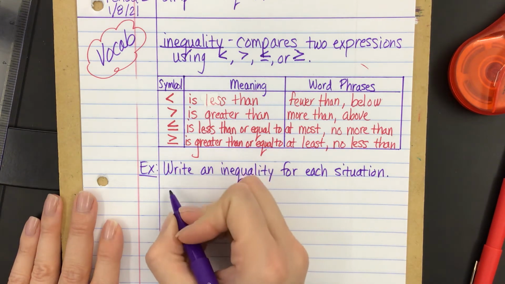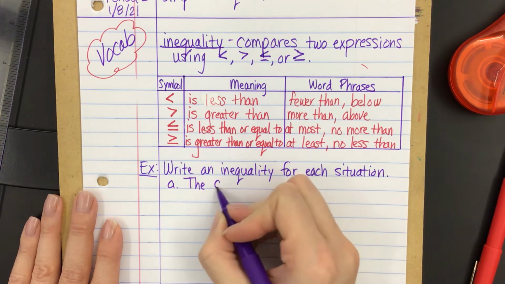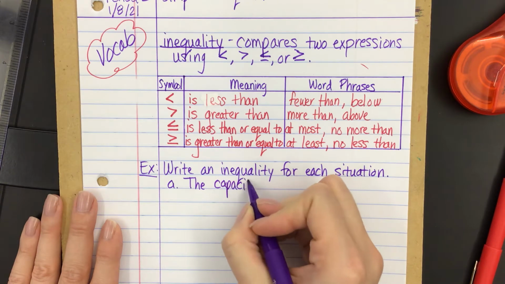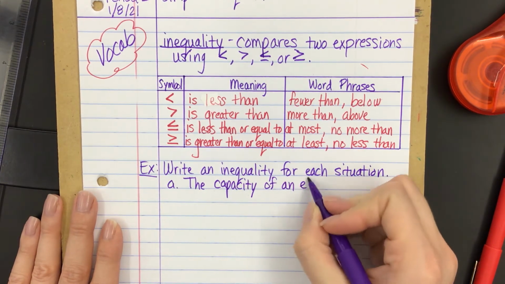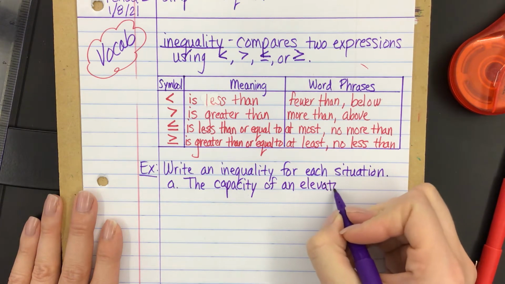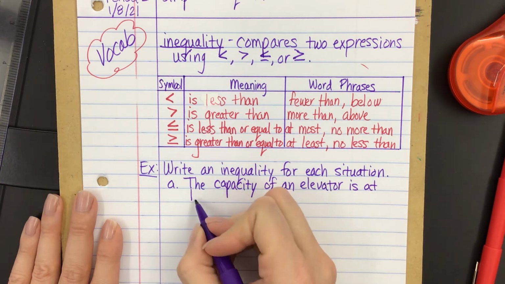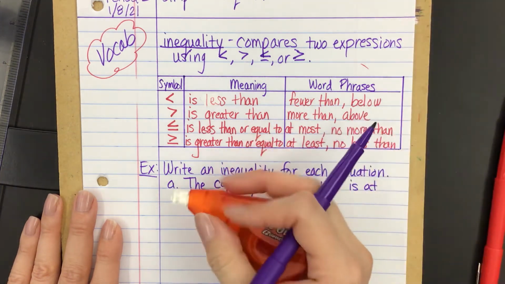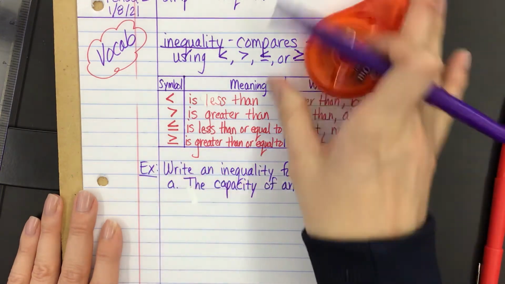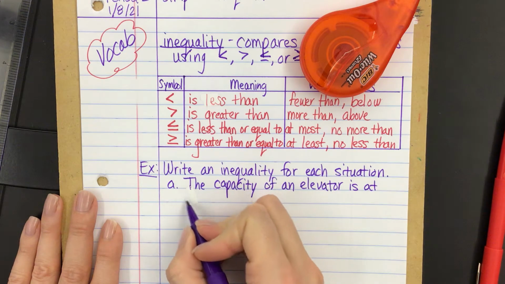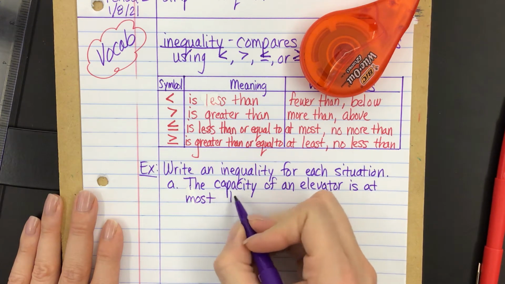So the first situation that we're going to look at: the capacity of an elevator is at least, or sorry, not at least, at most 12 people.